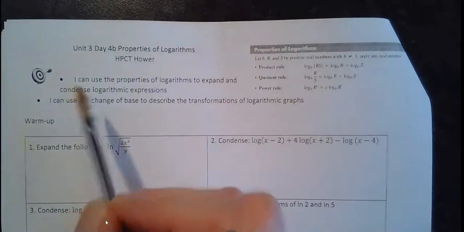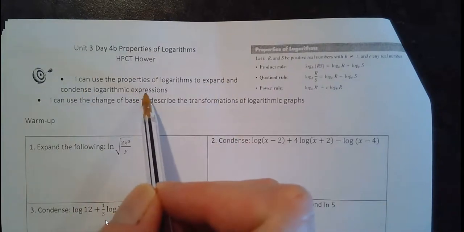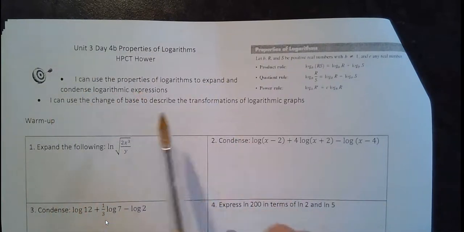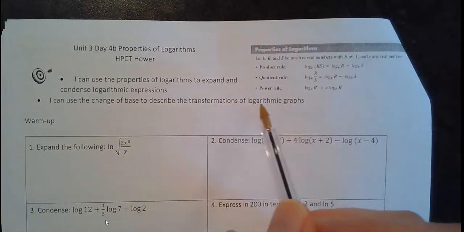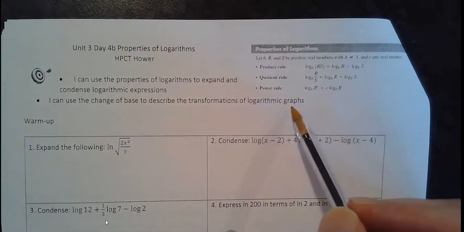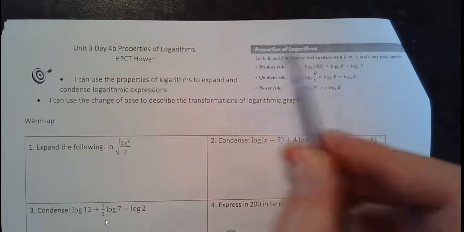So my learning targets: I can use the properties of logarithms to expand and condense logarithmic expressions. That was yesterday's. And then I can use the change of base to describe the transformations of logarithmic graphs, if I can talk right. So that's a little bit new. So refresh yourself on these.